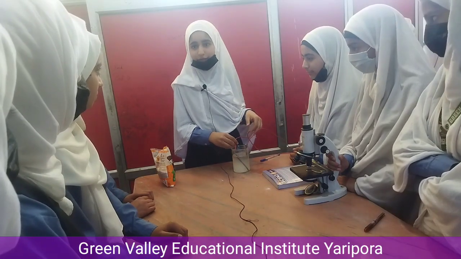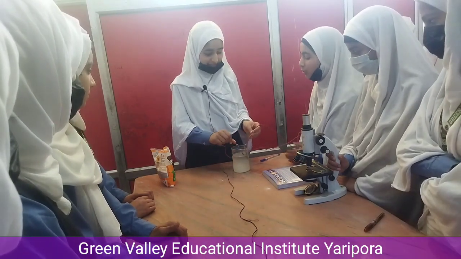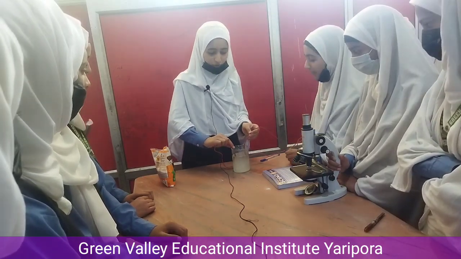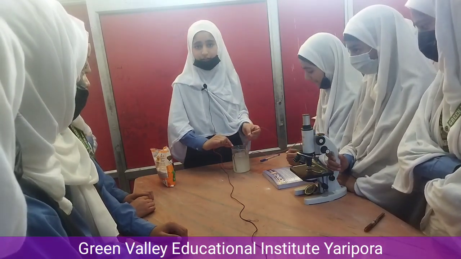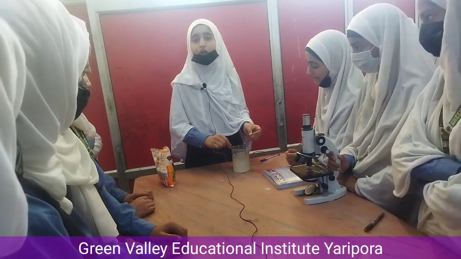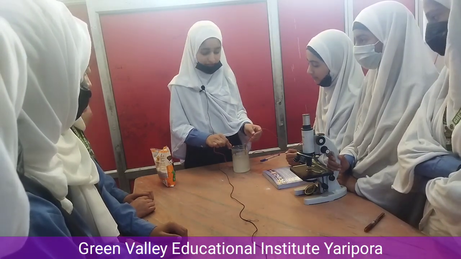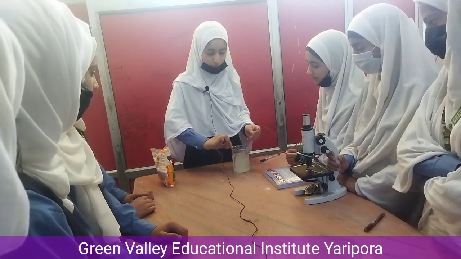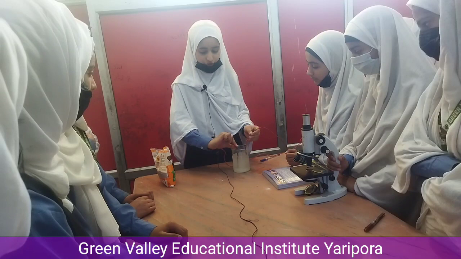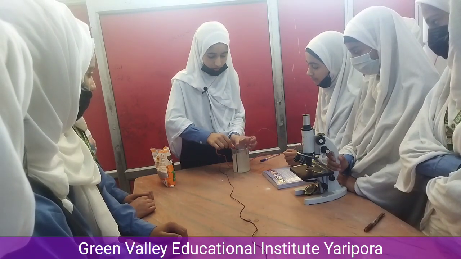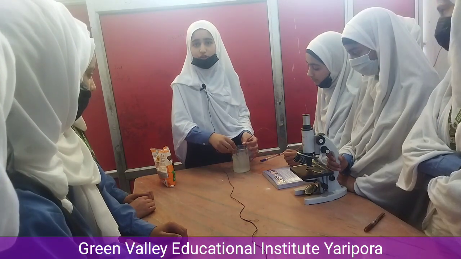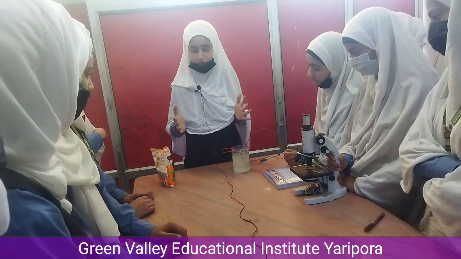Anybody knows what's an electrode? Yes. 2 solid connectors through which a current enters or leaves. Yeah. So these electrodes are the solid conducting materials through which electric current enters or leaves the conducting liquid. So now we have immersed these 2 electrodes in this solution. So now we will pass the electric current through this solution and we will observe something very interesting.